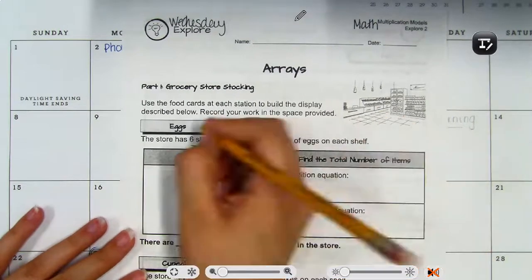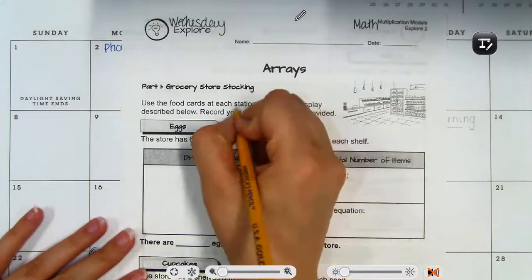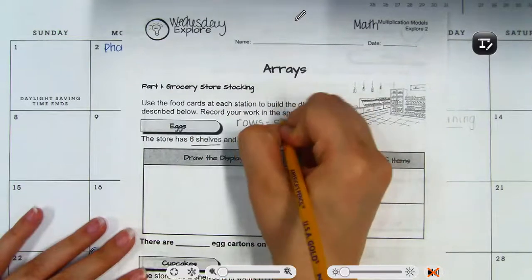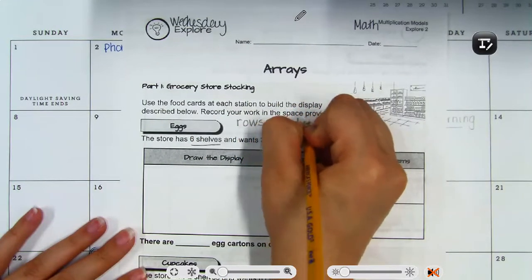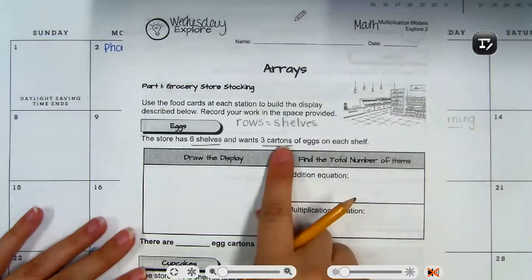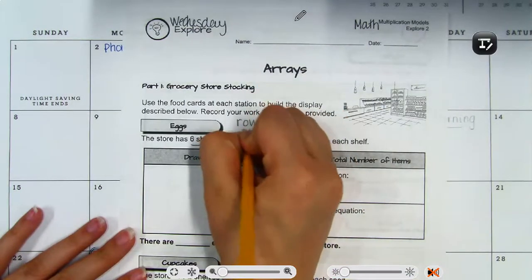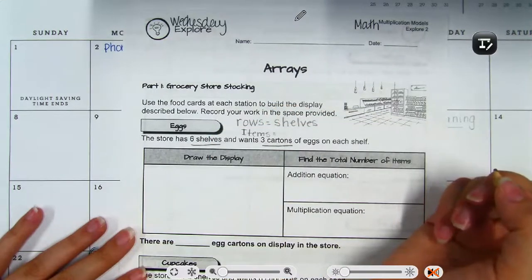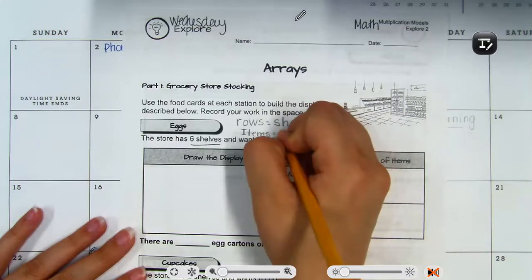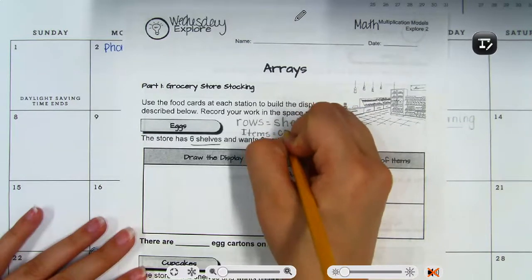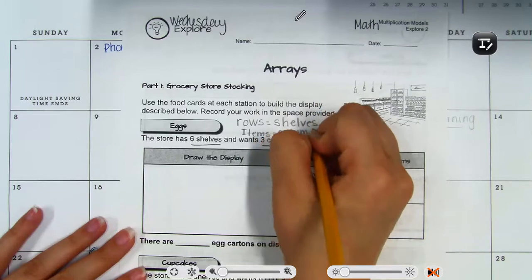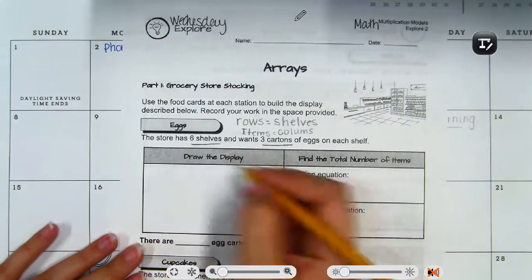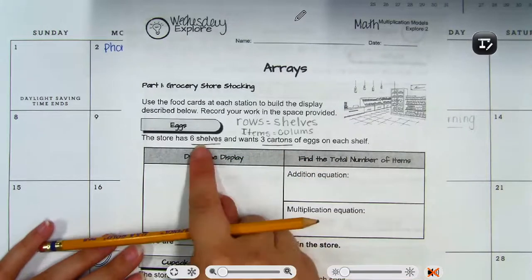Okay, so our rows are going to be our shelves. So rows are going to equal the shelves. And our items are going to be our columns. So I'm going to have 6 shelves with 3 cartons.